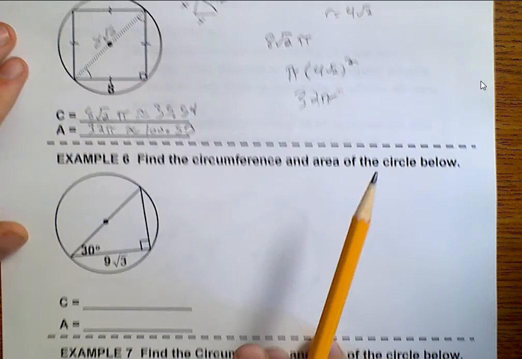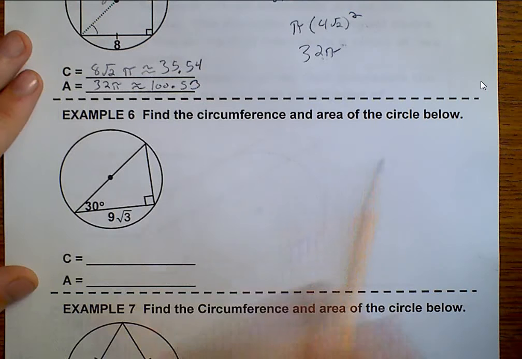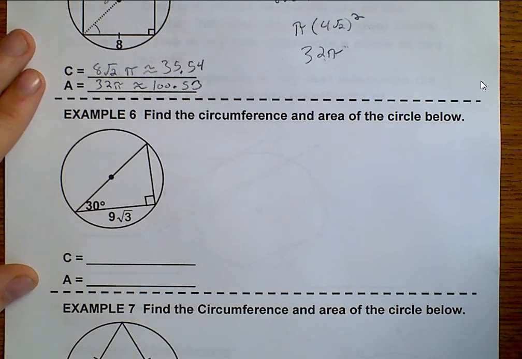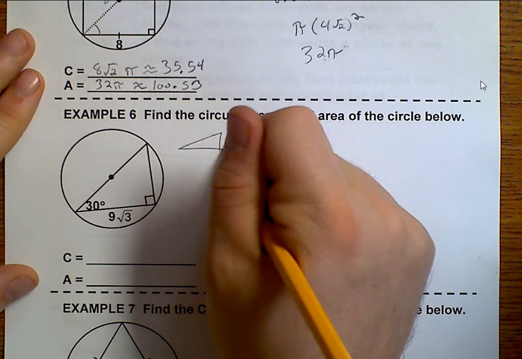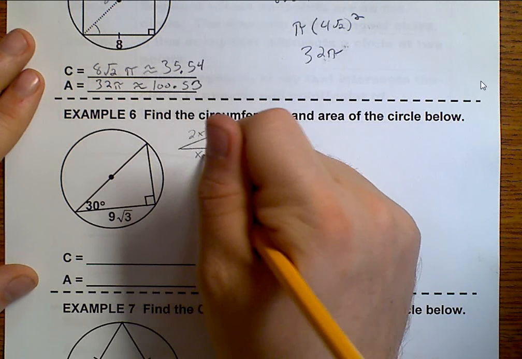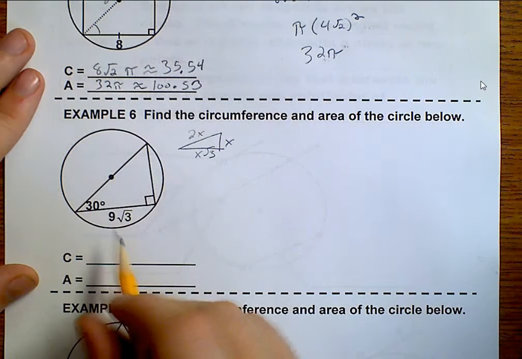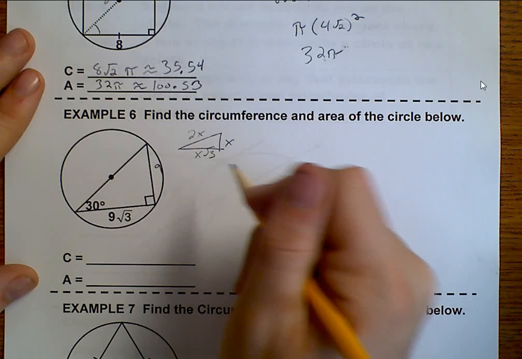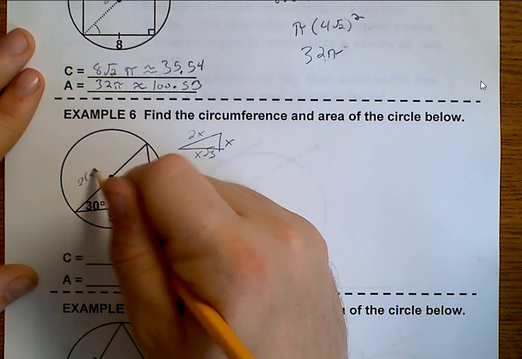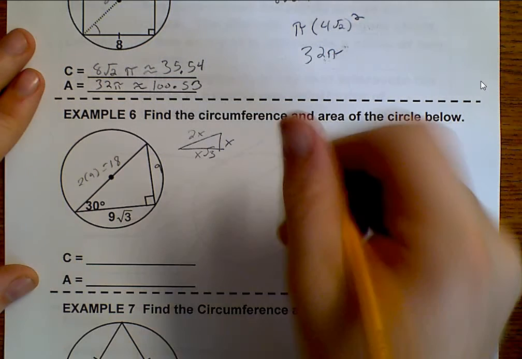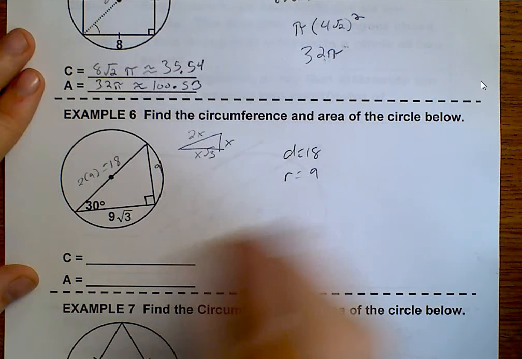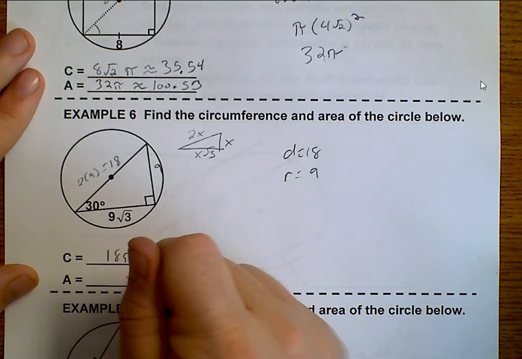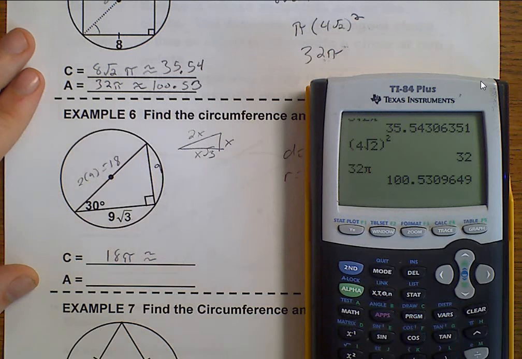Example number 6. Here we have a 30, 60, 90 triangle. This is 30. That means that x, 2x, x on the square root of 3. So this is 9 on the square root of 3. That means that this one is 9. And this is 2 times 9, which is 18. So my diameter is 18. My radius is 9. Circumference would be 18 pi, which is roughly 56.55.